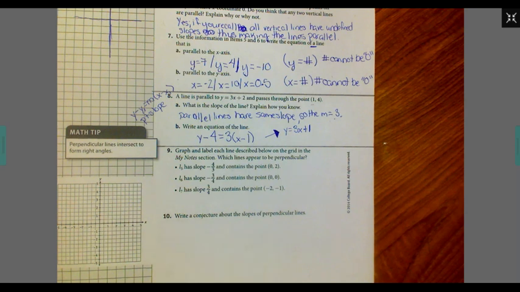Here we're now in the fifth section, which covers questions 9 to 12. And it starts off by talking about a math tip. Perpendicular lines intersect to form right angles. Number 9, graph and label each line described below on the grid in the My Notes section. Which lines appear to be perpendicular?